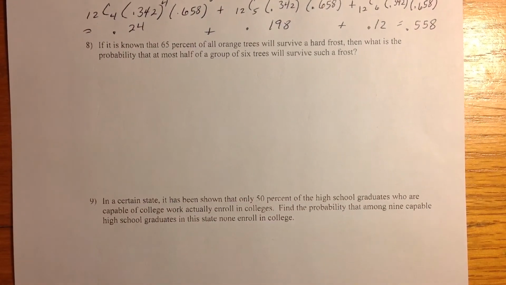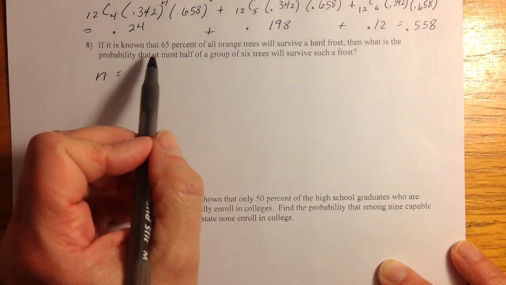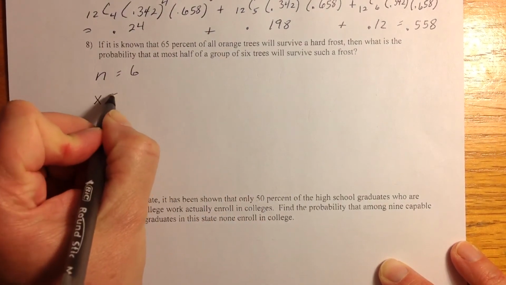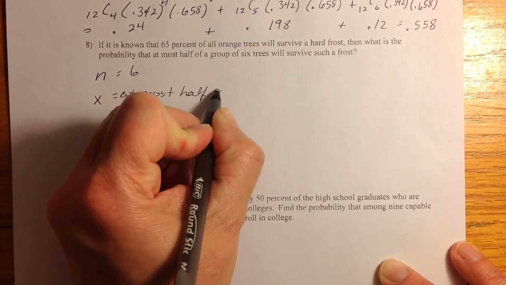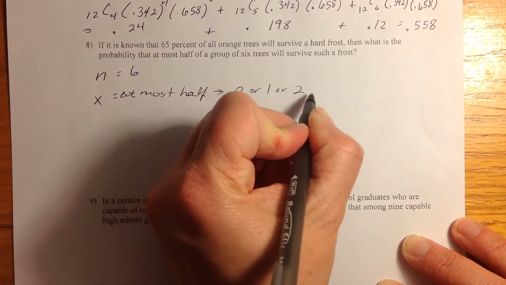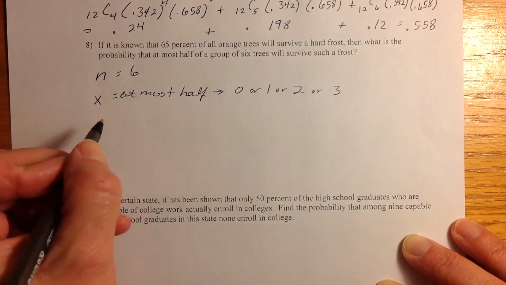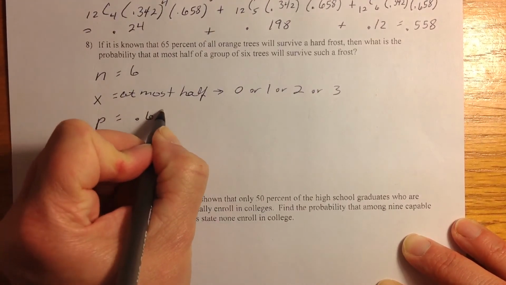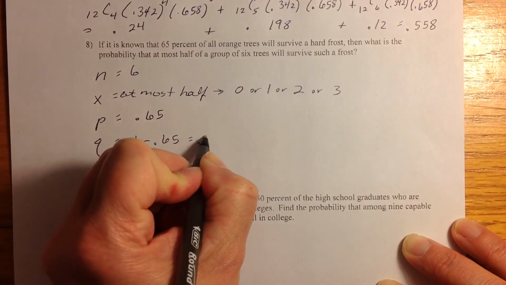The next one is 65% of all orange trees will survive a hard frost. What is the probability that at most half of the group of 6 trees will survive such a frost? So n is how many trees we have to look at, which is 6. X is at most half, which, remember, that's options. That means 0 or 1 or 2 or 3, because 3 is up to half, of the trees will survive such a hard frost. P is 0.65, because they tell you 65%, and Q is 1 minus 0.65, or 0.35.